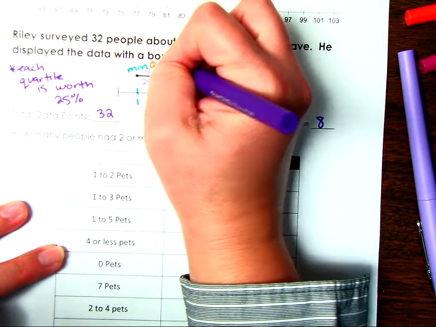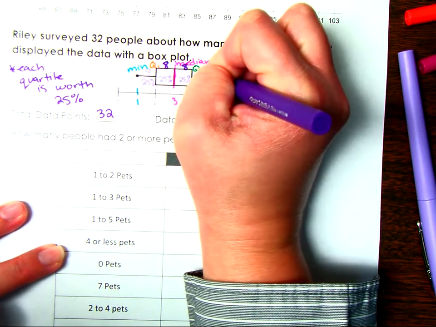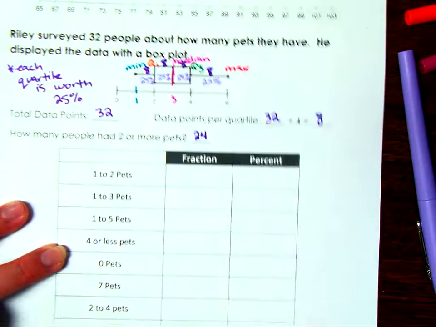Let me make that a little darker, guys. Sorry about that. That works a little bit better.